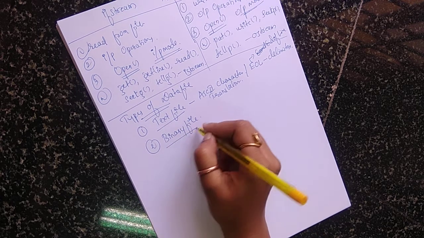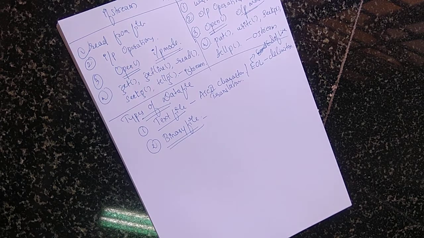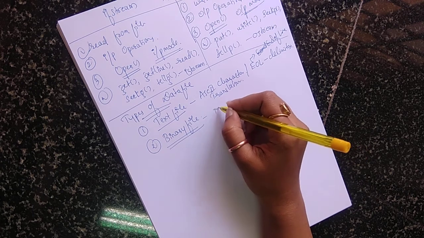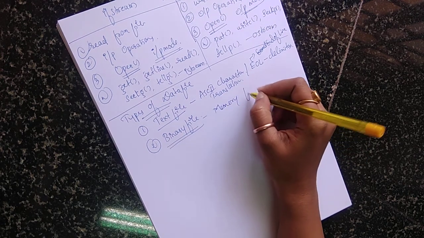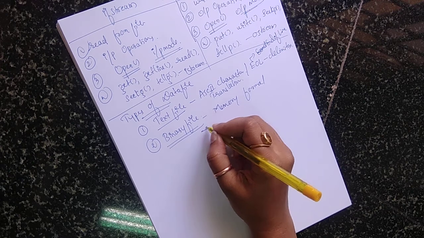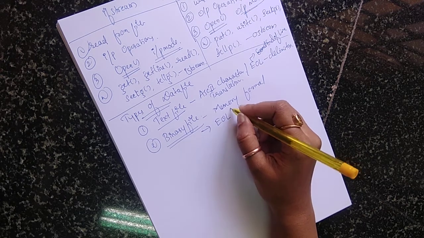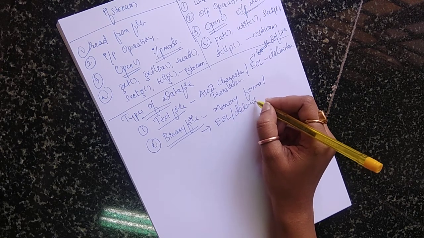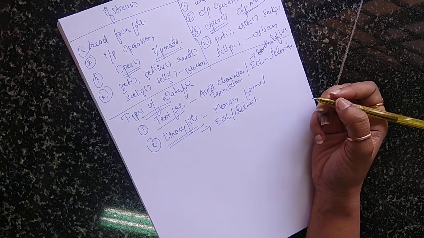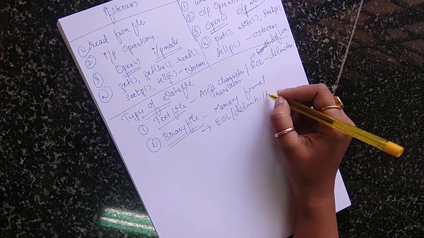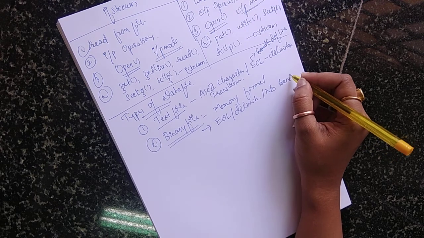Coming to your binary file, in your binary file the data or the information is stored exactly in the same format in which the data is stored in your memory. Here we don't use any special characters like EOL or delimiters to tell it is the end of line, and there are no translations.